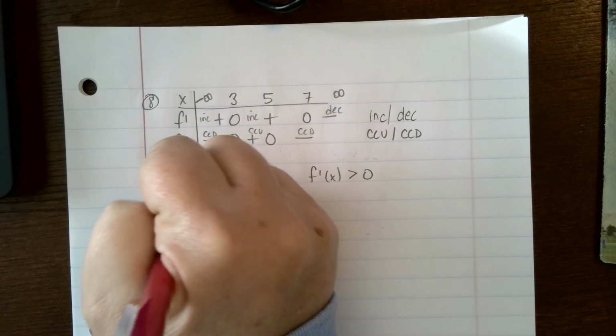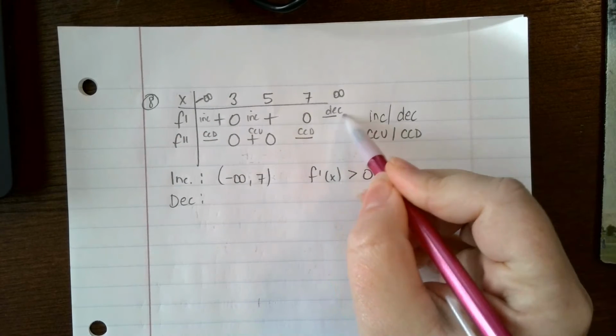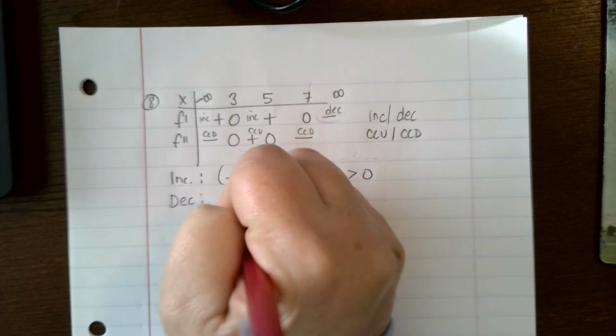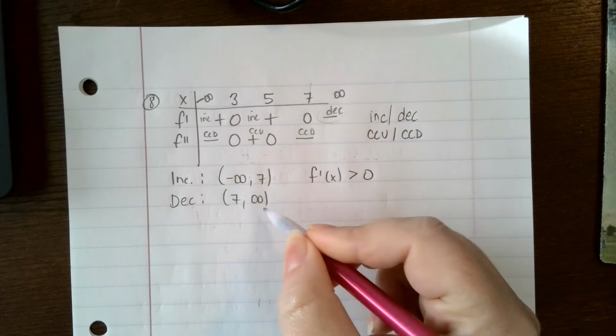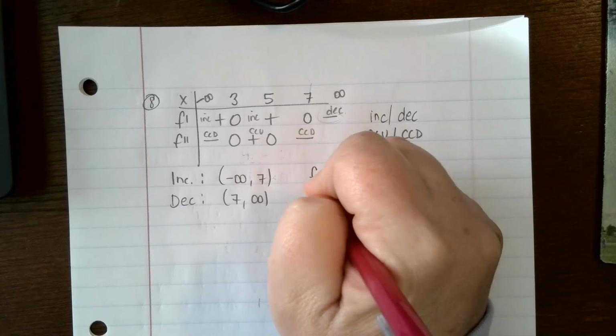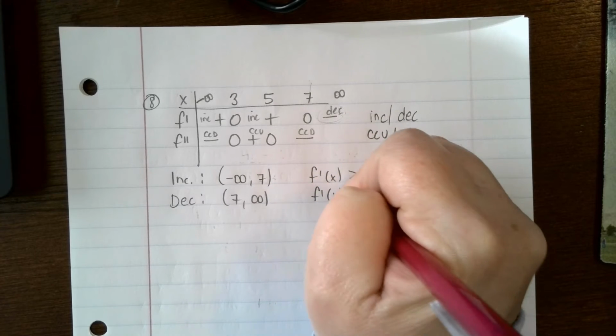Now we're decreasing right here where it's negative, and it's negative from 7 to infinity. Notice I have parentheses, not brackets. Make sure you have parentheses. And our reason is because the first derivative is less than 0.